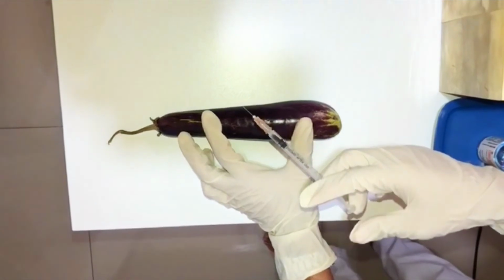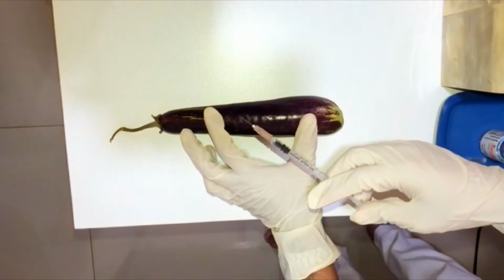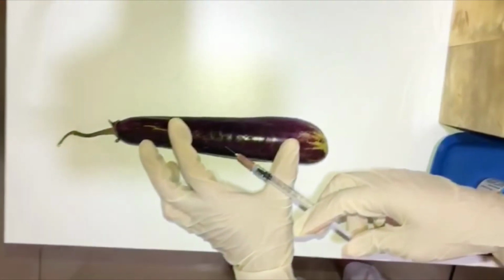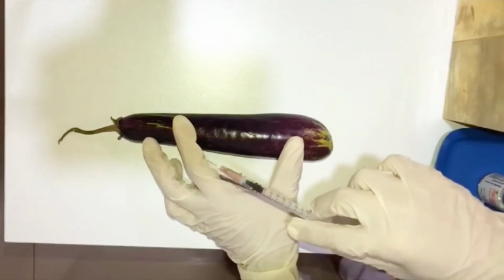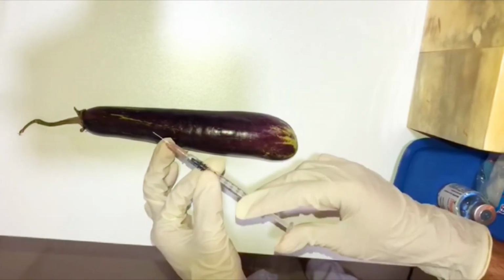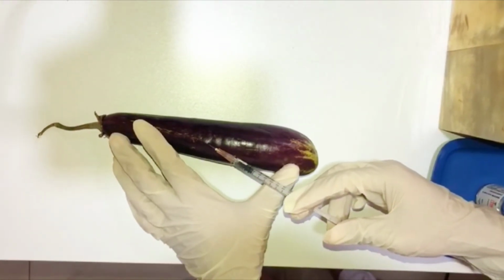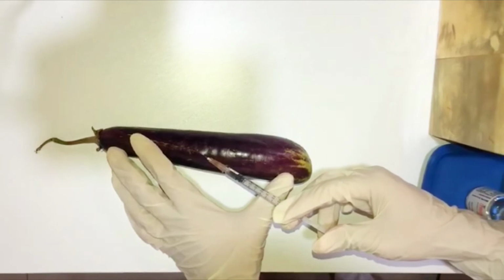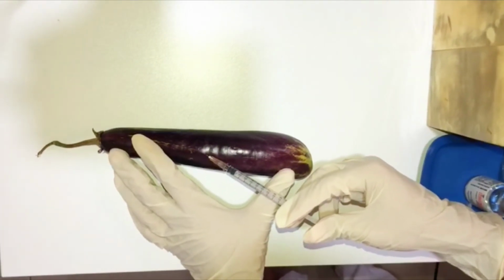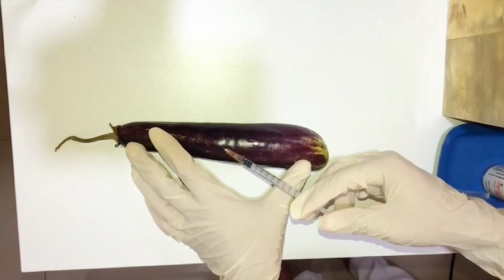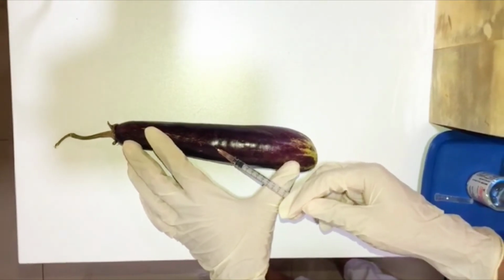Slowly inject the medication and feel the resistance until you see a bleb that resembles a mosquito bite appear on the patient's skin. Withdraw the needle at the same angle that it was inserted and pat dry with a cotton ball.